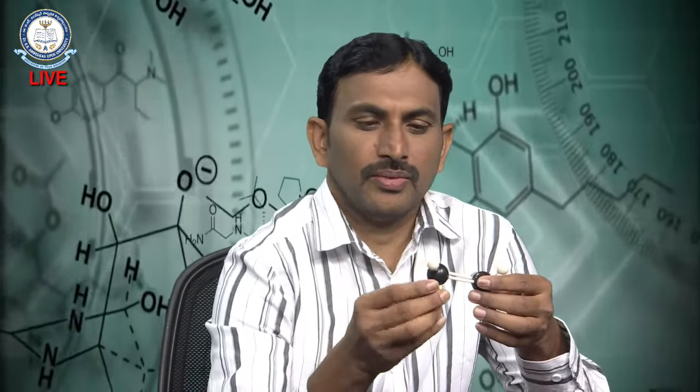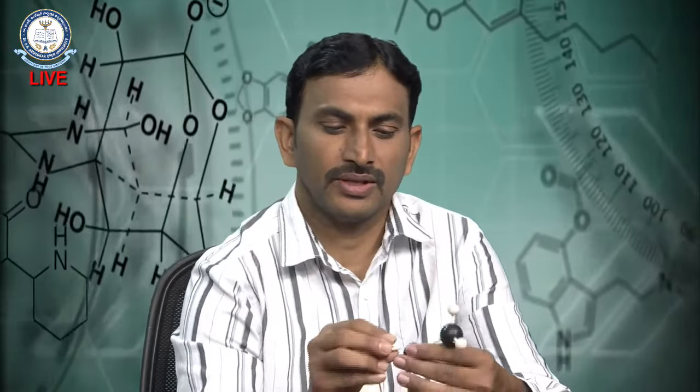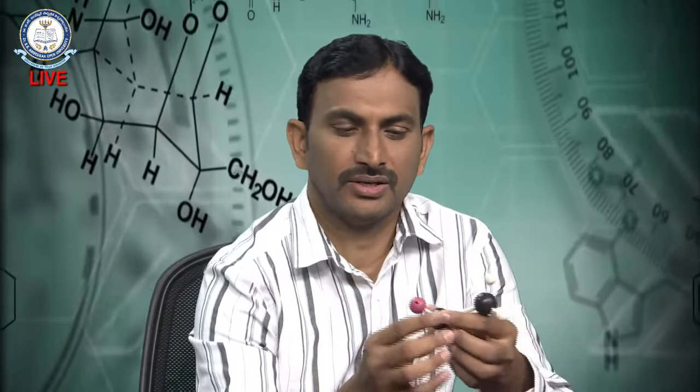Now on substitution of one of the hydrogens or ligands here with a different third atom, what is the relationship of that substituted atom with the rest of the atoms? So, for example, here we are going to replace this particular hydrogen with another different atom.